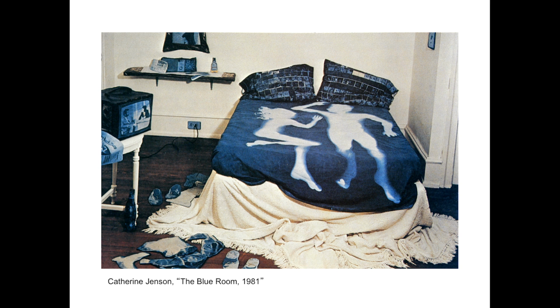When I used to teach this class in person, we would often do cyano t-shirts where we would coat a part of the front of a t-shirt and then put objects on it and make photograms like Jensen has done in this image here. As you see the couple lying on the bed, that I'm sure would have been a real couple, and expose that dried cyanotype coated sheet. But you can also see the pillowcases is a series of images, as is the TV, even as the shoes and clothing on the floor.